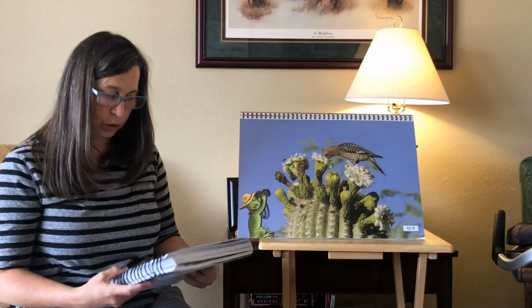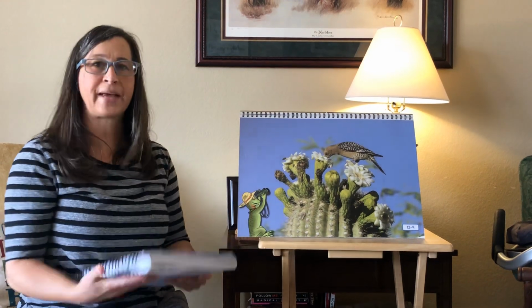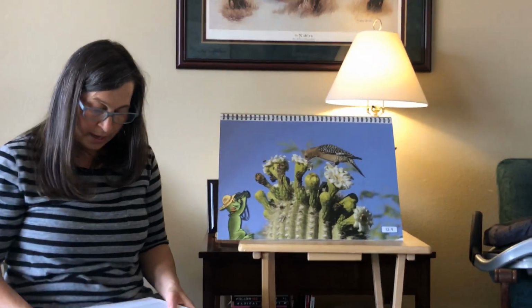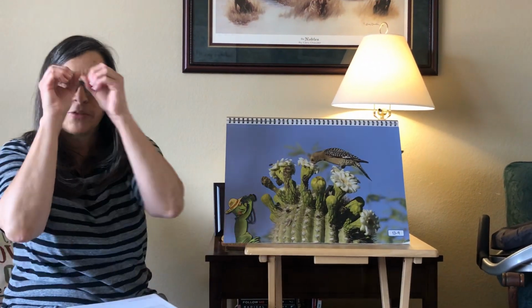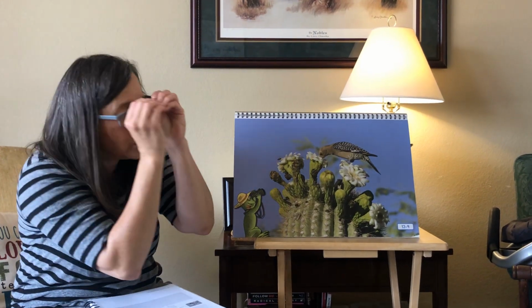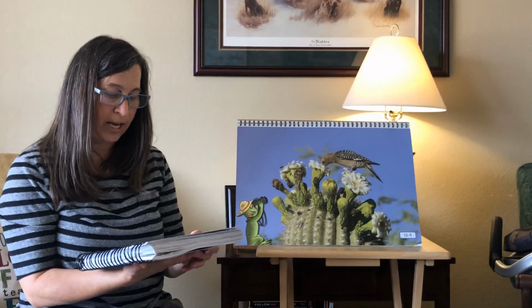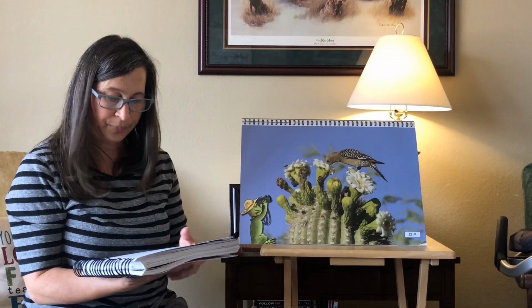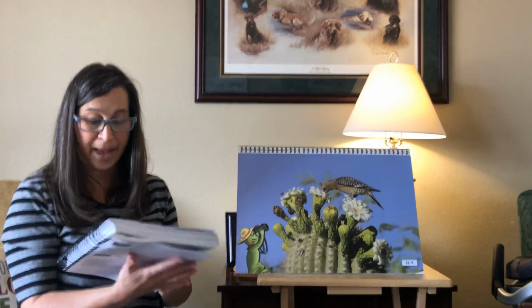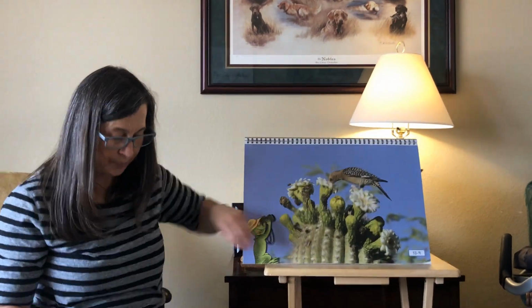Let me get a closer look at the top of one of the saguaro cactuses. That's the really tall one. If I peer through my binoculars, everybody peer with me through your binoculars, look at my picture. I can see a bird and some bees drinking the nectar from the flower. It seems birds in every habitat are always looking for nectar.